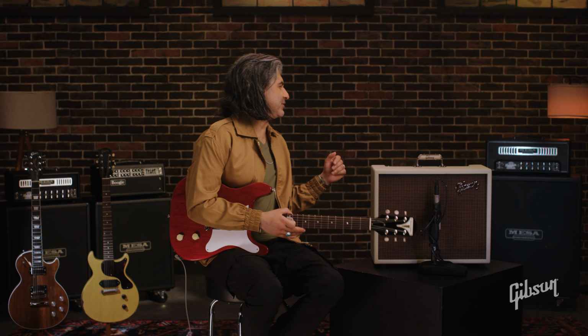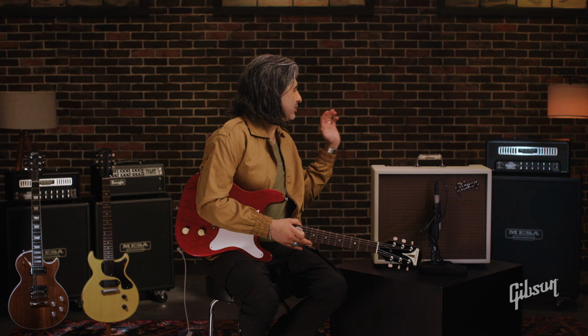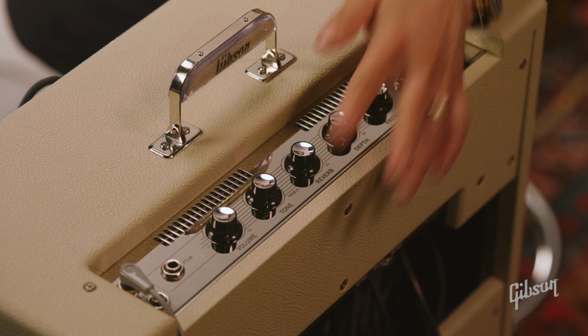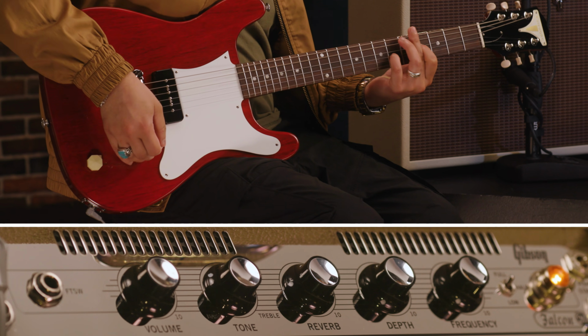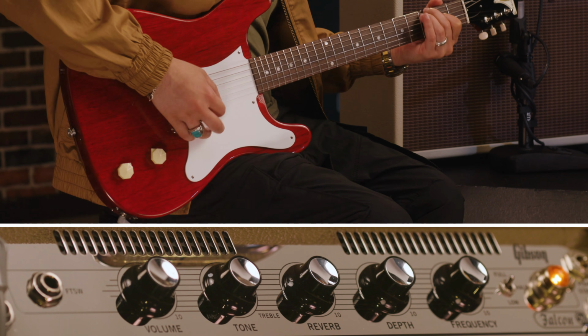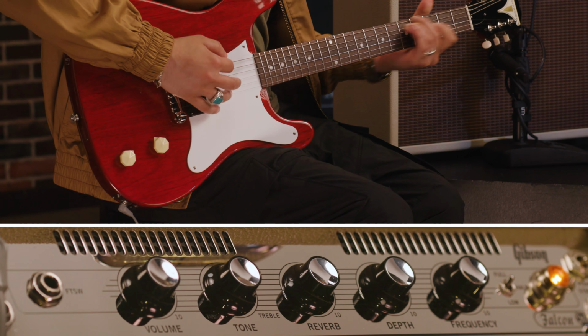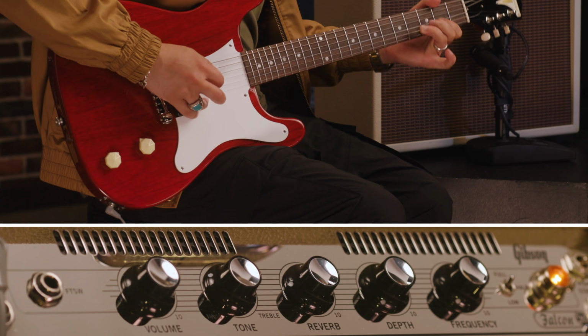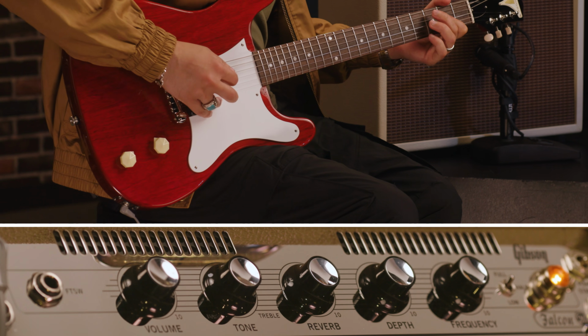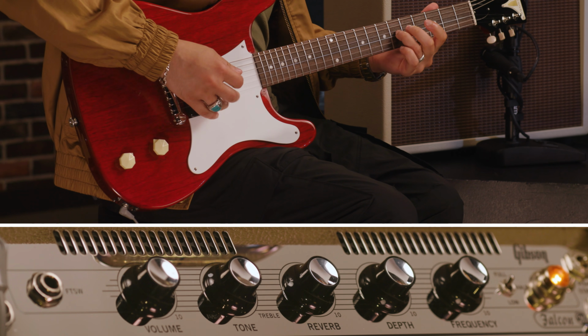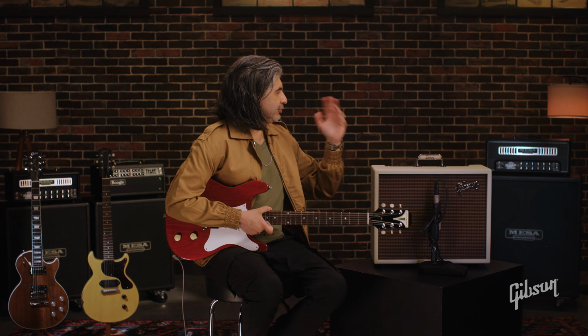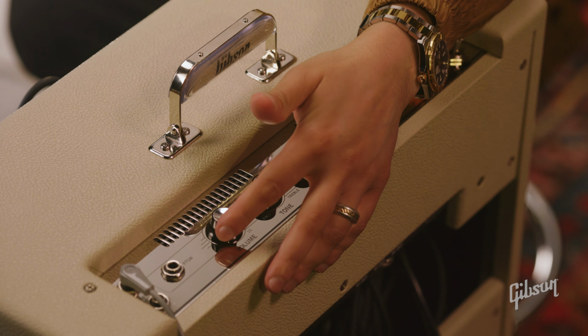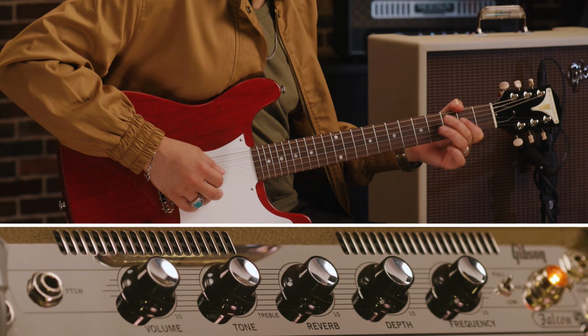Now that we've got that established, let's hear a little bit of reverb. If we're not looking for breakup at all, feel free to just turn the volume down on the amplifier.